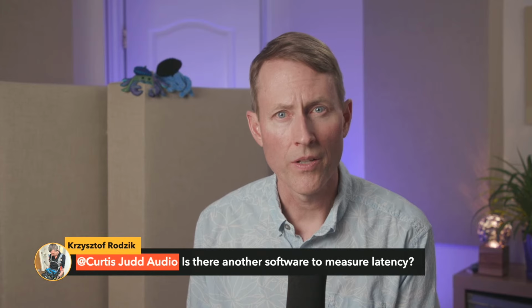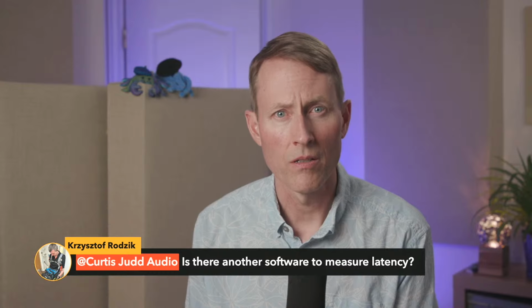Maybe they just built in the latency to sort of allow for the processing, so that the processing doesn't suddenly create more latency than normal. So that's cool. Chris, is there another software to measure latency?